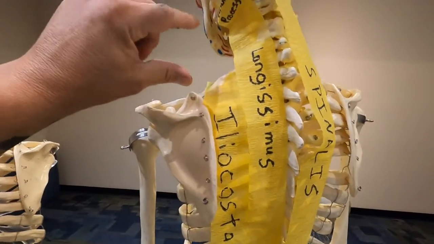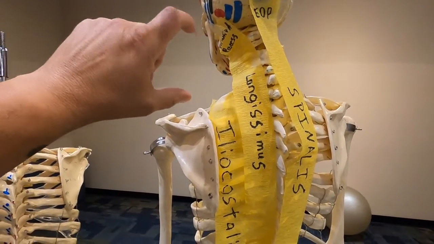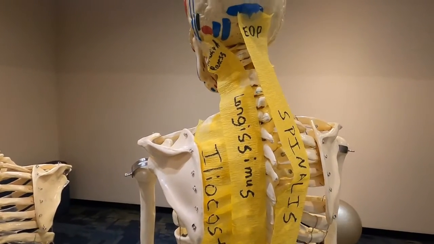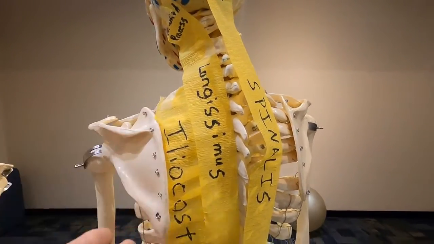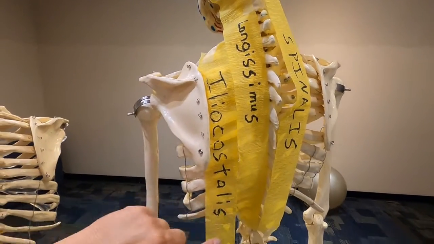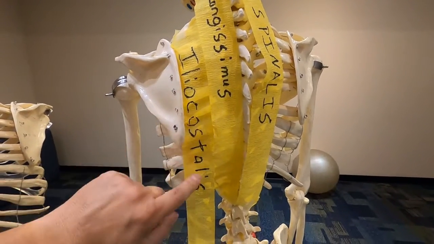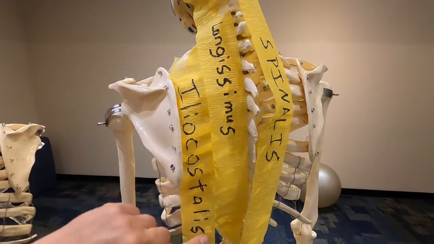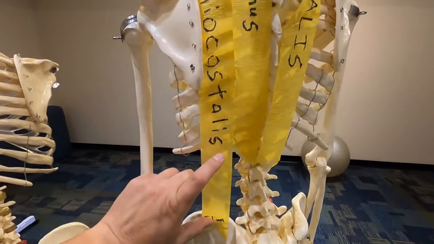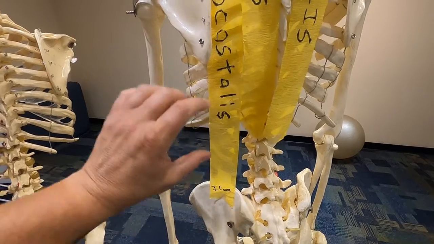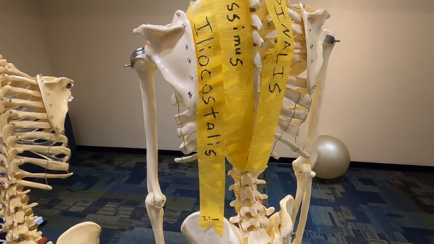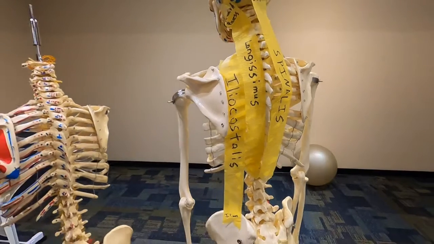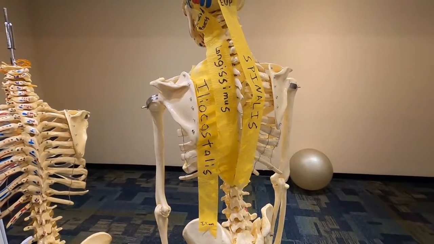Of course, we know we don't have cervical ribs, so a simple way to start learning that is just think of where your ribs end, because that's where the muscle says it attaches, costalis. So this would be the iliocostalis thoracis and iliocostalis lumborum. So draw that out on paper, review it in your book, and go over this a couple times, and it should be pretty clear for you.